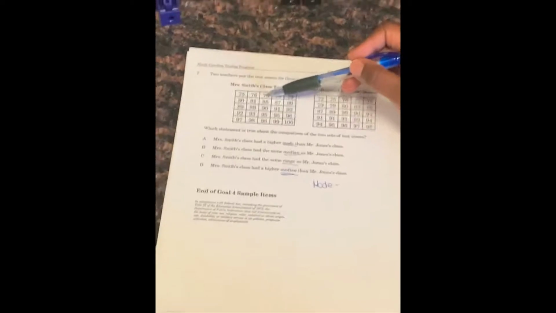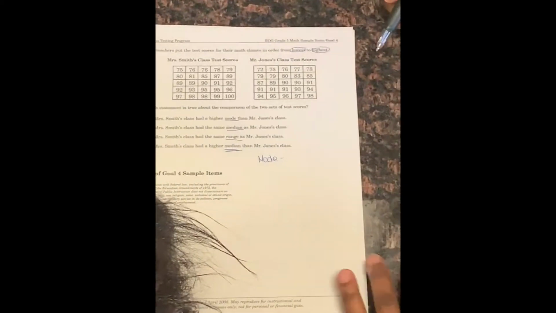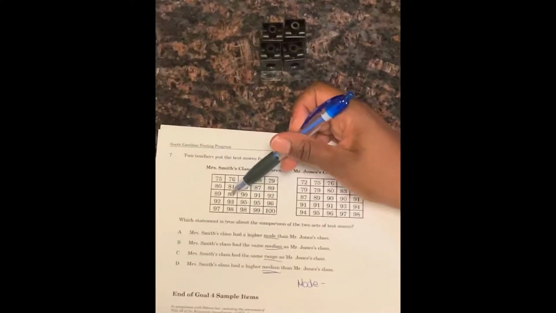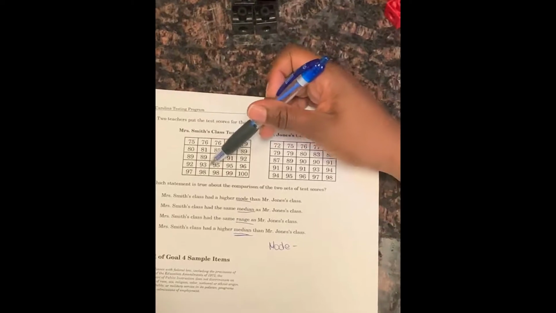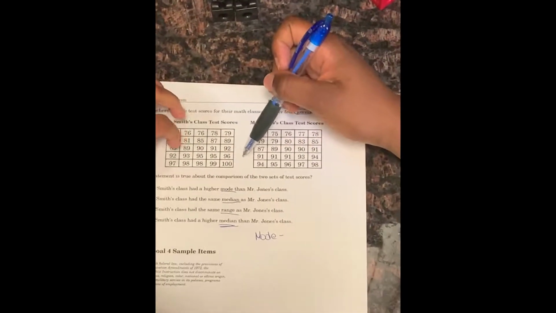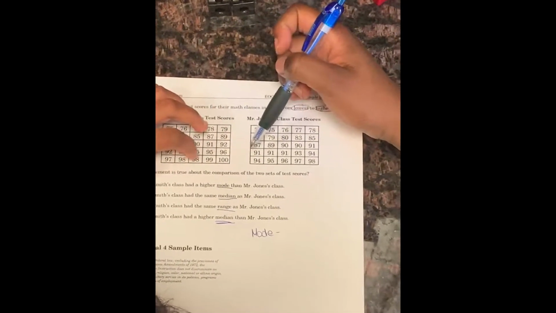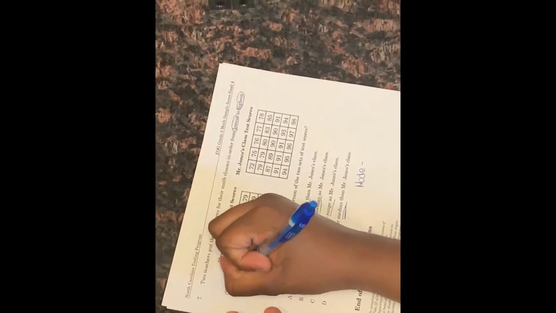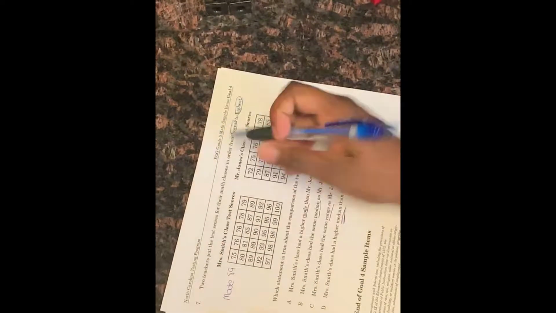Okay, what is the mode in Miss Smith's class? 89. So 1, 2, 3. Do you see any other numbers that occur 3 times? Nope. So I think 89. So we're going to put mode 89.